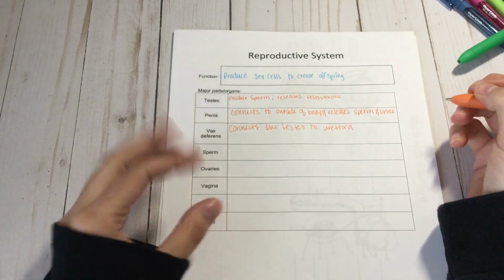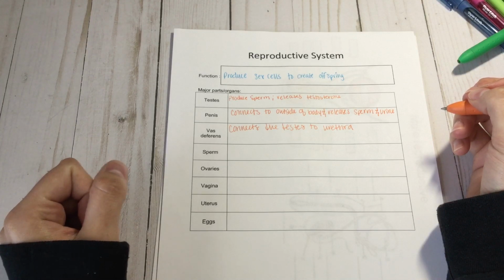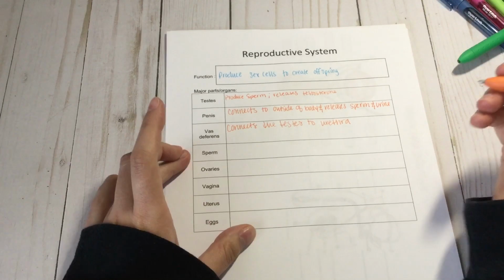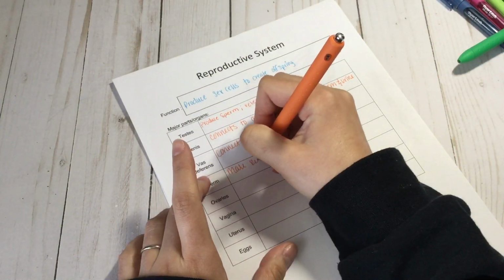Remember, the urethra is from the excretory system. And then sperm is the male reproductive cell.